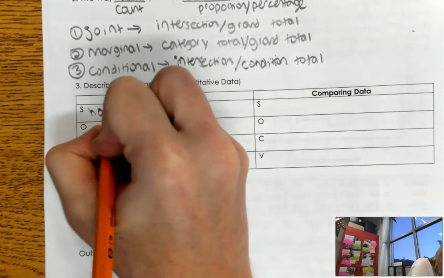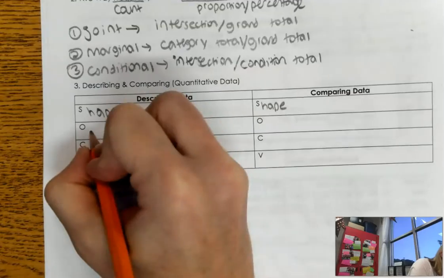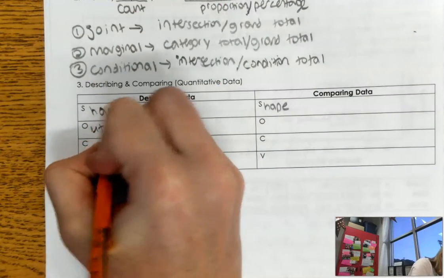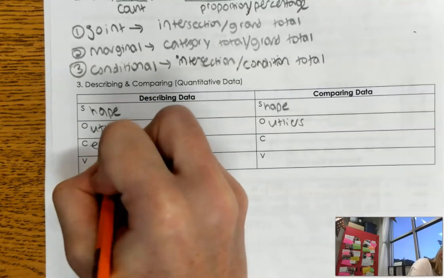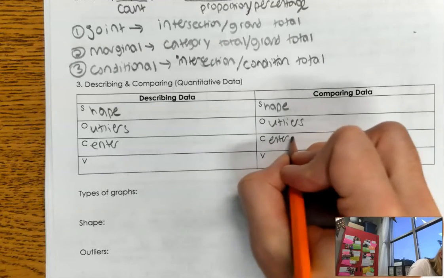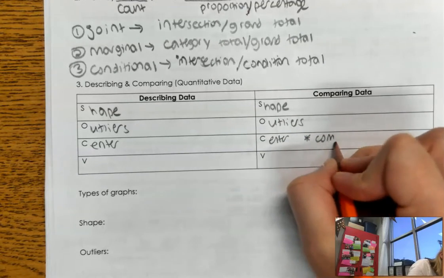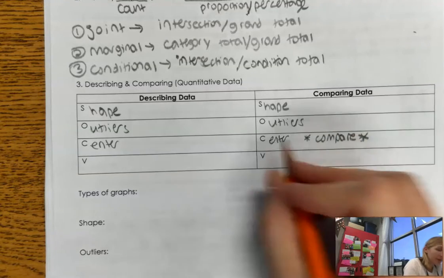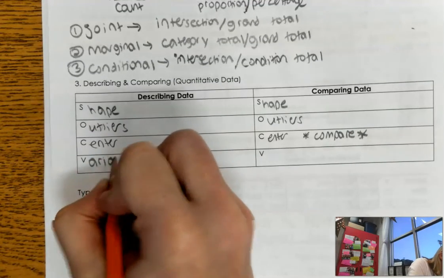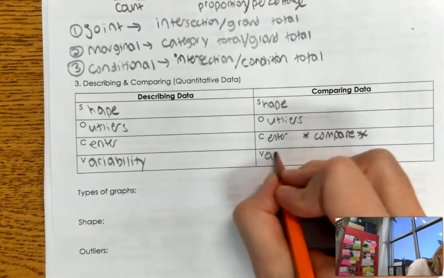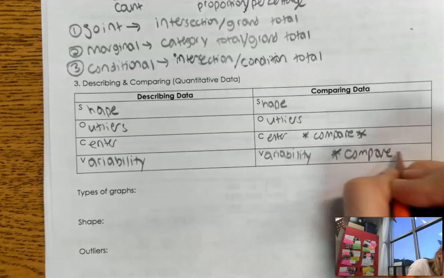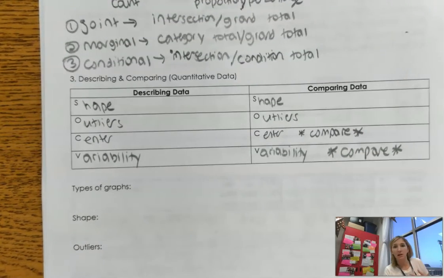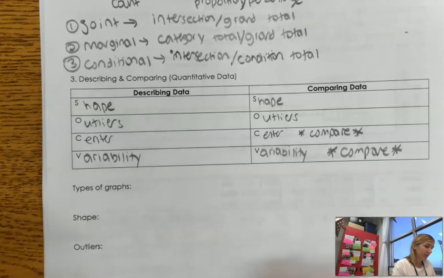The S stands for shape. The O stands for outliers. All right, the C stands for measures of center. And remember, we have to compare the measures of center. And then V stands for variability. And we have to compare the measures of variability by using words like greater than, less than, approximately the same.